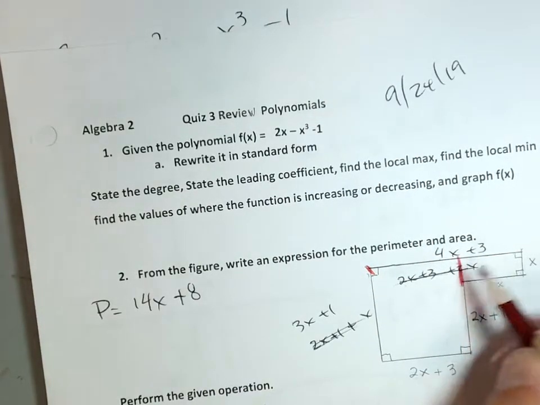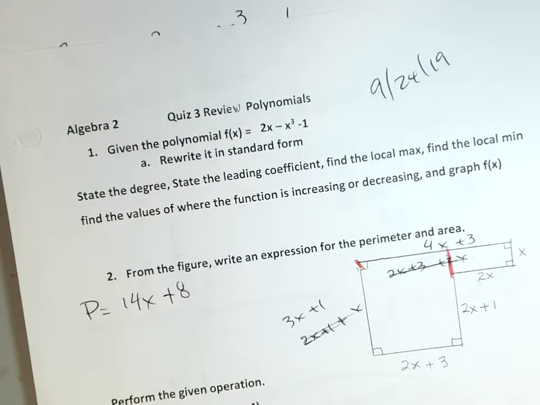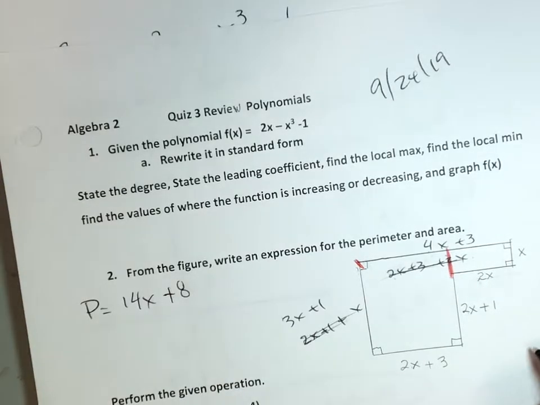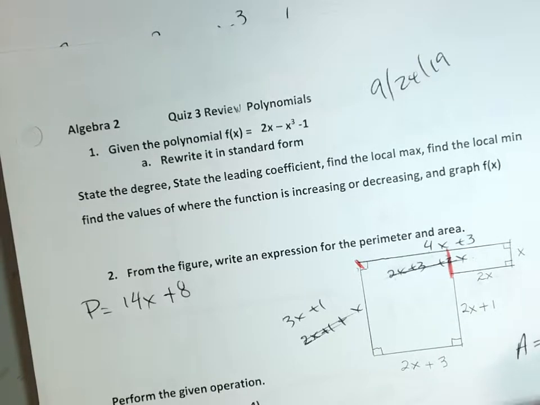Add the x's, right? Just that plus that plus that plus that. Okay, there's my perimeter. Area's a little bit different. What I'm going to do is have two areas, because I know how to find the area of any rectangle: length times width, right? So I know the area of a rectangle is just simply length times width, right?